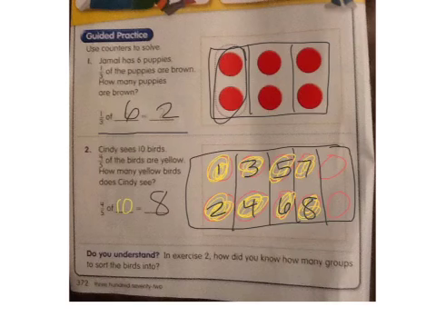Do you understand? In exercise 2, how do you know how many groups to sort the birds into? Well, instead of writing the answer on here, I will just discuss it with you as I am teaching you this lesson today. So let's read that question one more time. How do you know how many groups to sort the birds into?